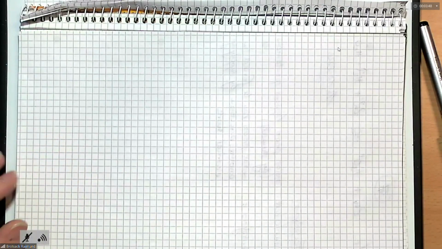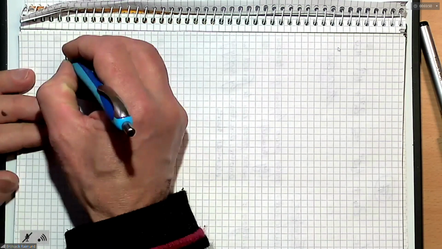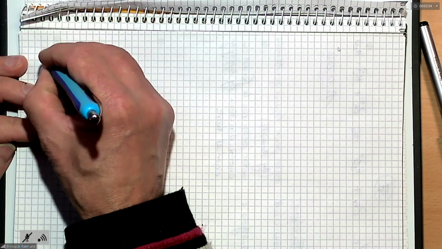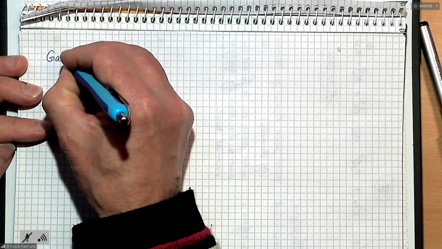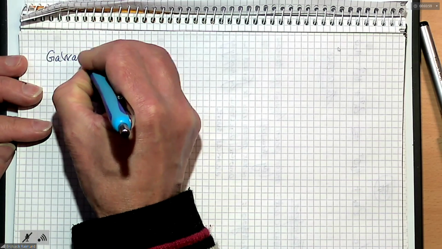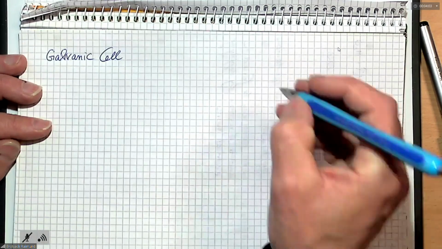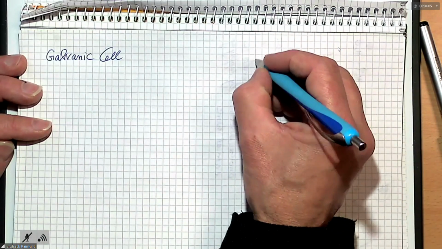On the left, we have the galvanic cell. And on the right, we have the electrolysis.